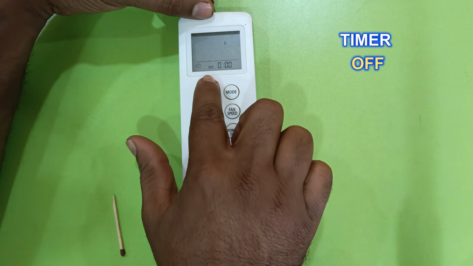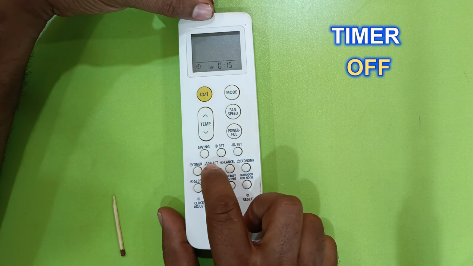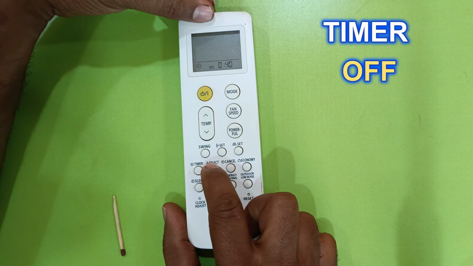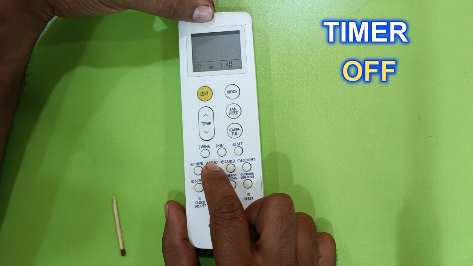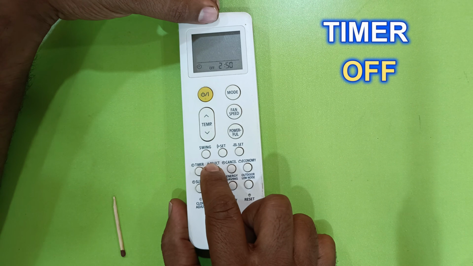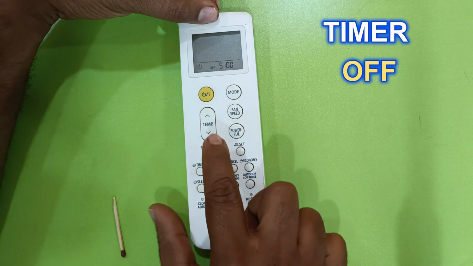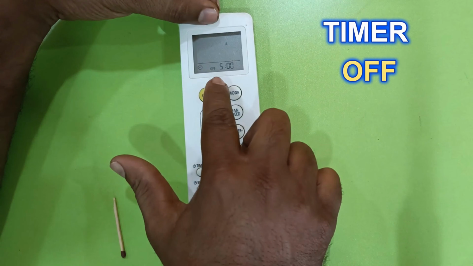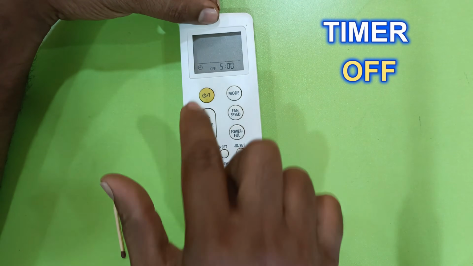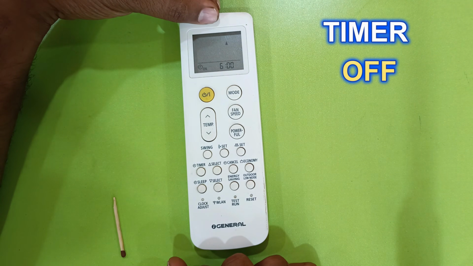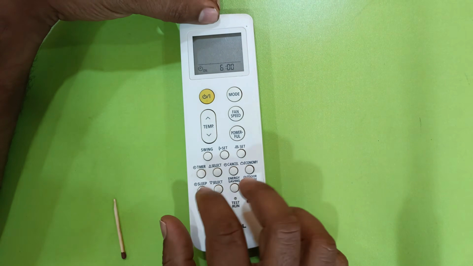As soon as you press the timer button, the timer off time will be displayed. Now you set the time of timer off using the up down button. In timer off, you can automatically turn off your AC according to the time. For example, suppose I want to automatically turn off my AC at 5 am, then I will set the time to 5 am. And on pressing the timer button once again, the time of timer off will be set.